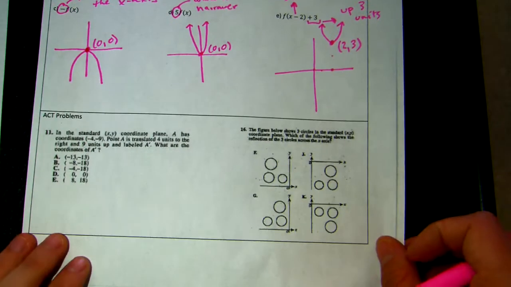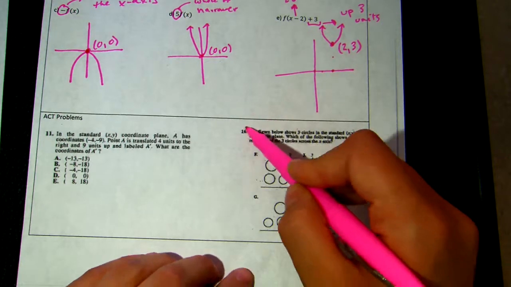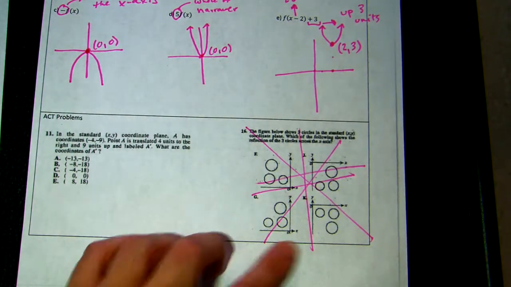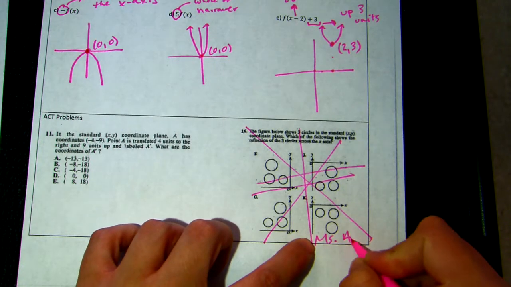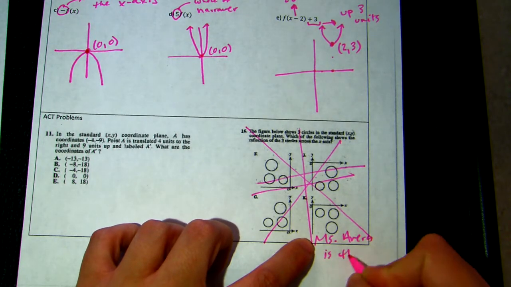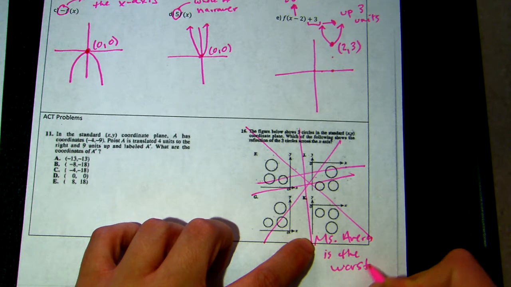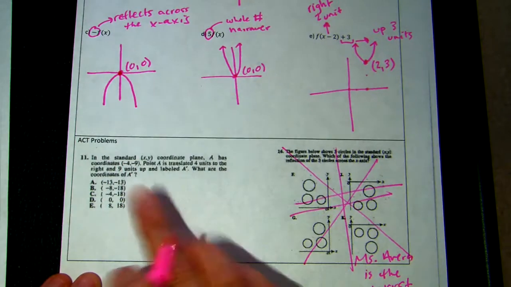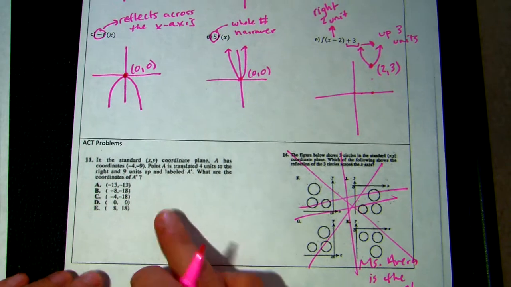Now on this next section, shocker, Miss Avra made a typo and forgot to include the original image here, so you can't answer that. Miss Avra is the worst. That's the answer to that question right there. Okay? Because I can't remember to copy paste the right things. So we'll look at just this ACT question instead.